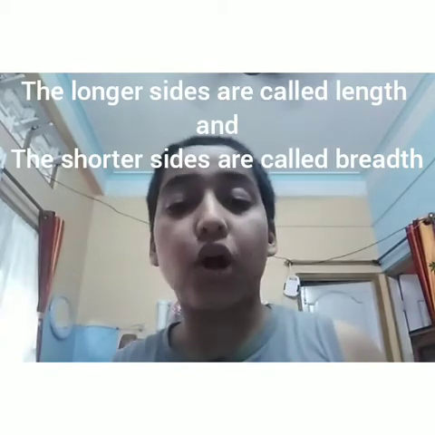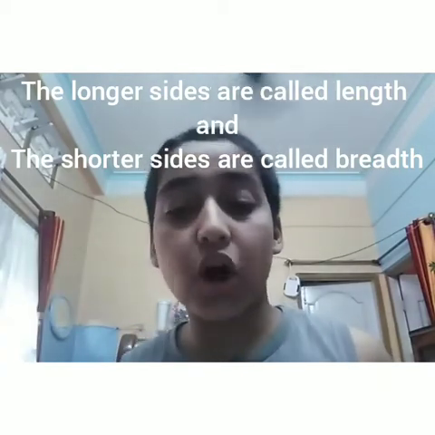In a rectangle, the lengths of any two sides are equal, and the other 2 sides are equal. I mean that if you have a rectangle, the parallel sides are equal, and the other parallel sides are equal. So I hope that it's clear. There are 2 long sides in a rectangle and 2 shorter sides. The two longer sides are parallel, and the two shorter sides are also parallel to each other. The longer sides are called length, and the shorter sides are called breadth.